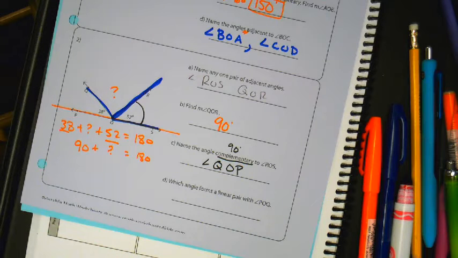Which angles form a linear pair with POQ? So the linear pair means like a straight line. So which angle is going to give you the straight line with POQ? It's like a hidden triangle.